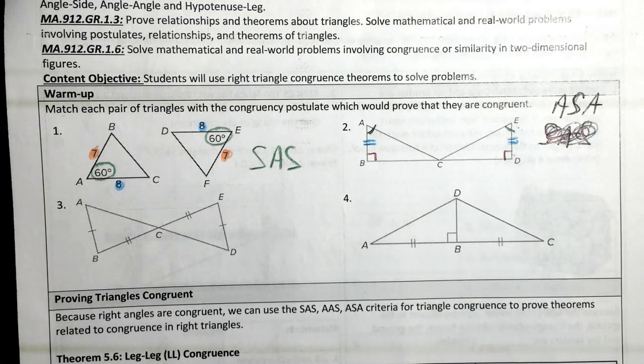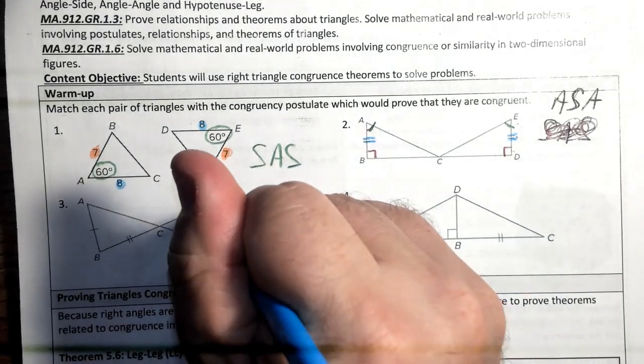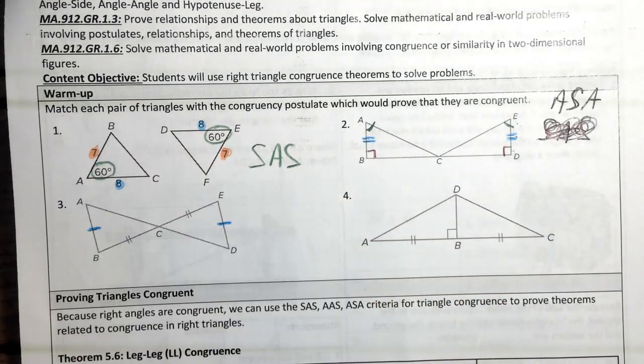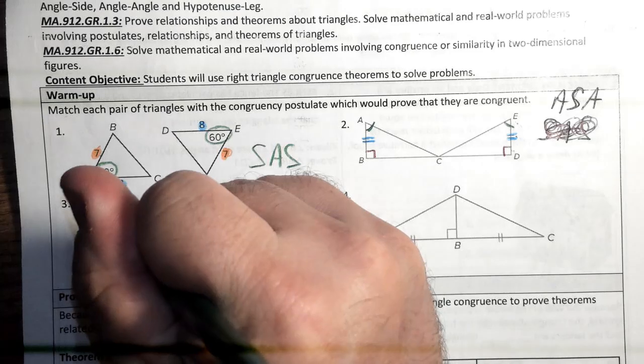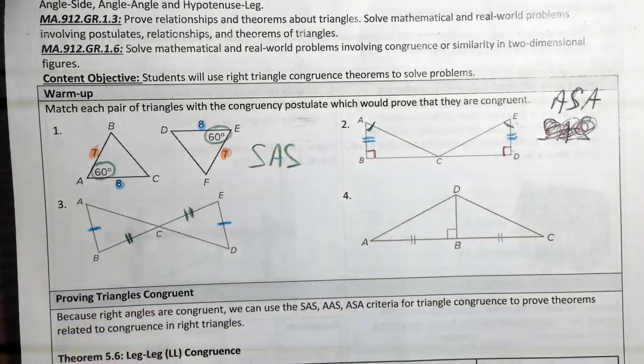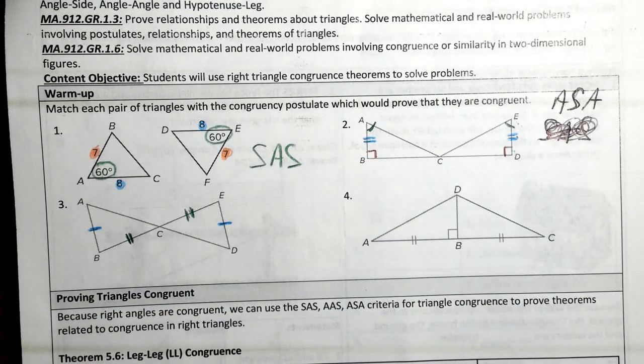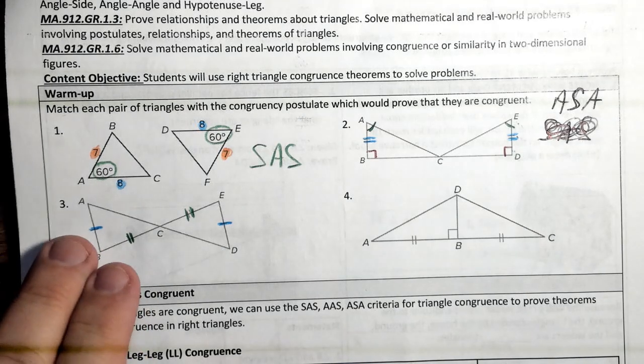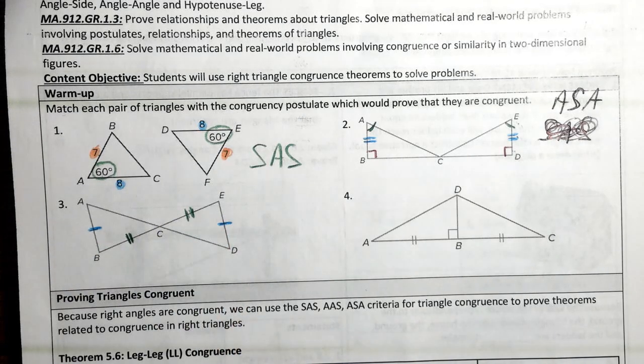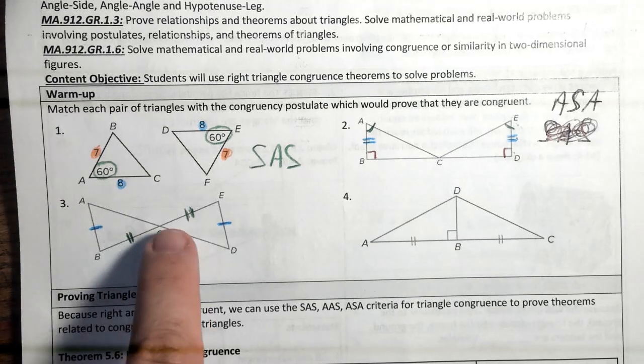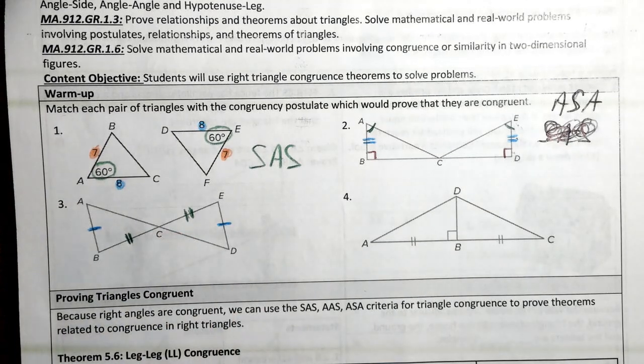All right, number 3. So we have a side and a side. We're supposed to have 3, so it's not giving us a third. However, what do we notice about these angles in the middle? We'll point in class, but we can't do that in the video.